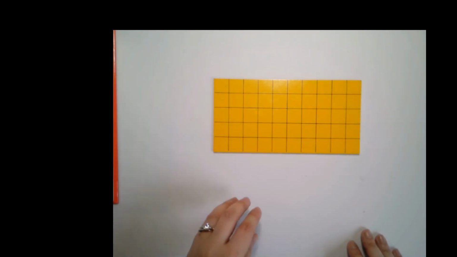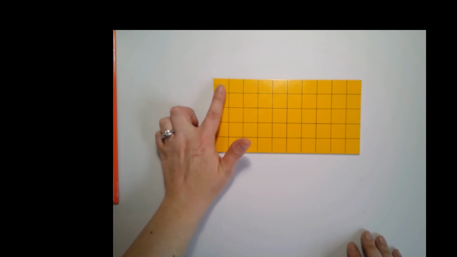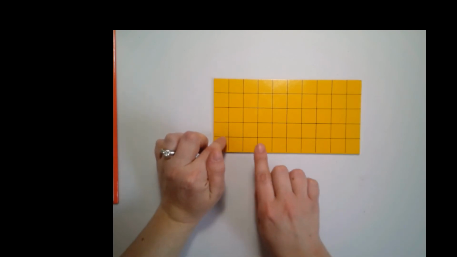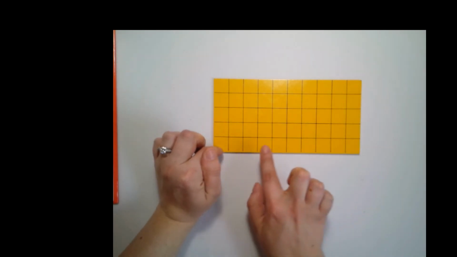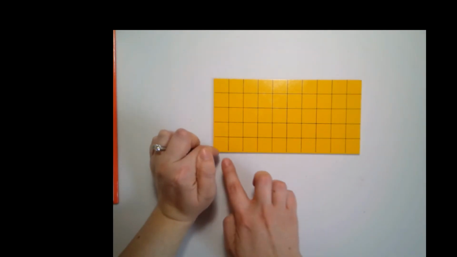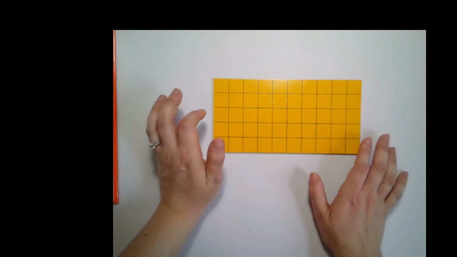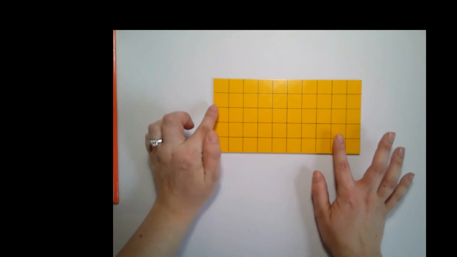Some of you have also discovered that we can simply take the number on the height and multiply it by the number on the base. So we can take 5, multiply it by 10, and get 50. So that's what we're going to focus on doing today.